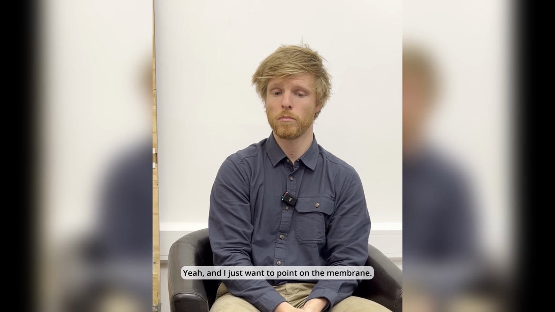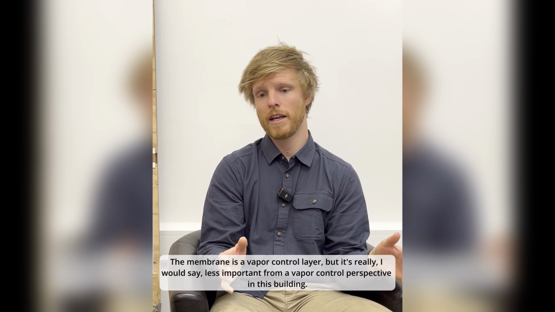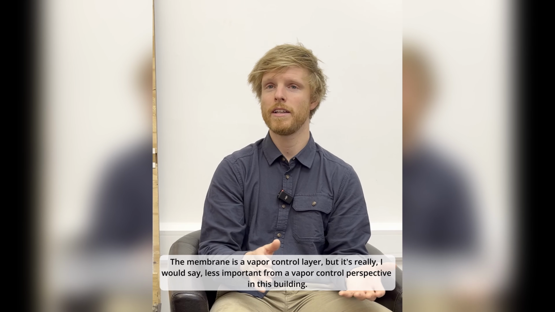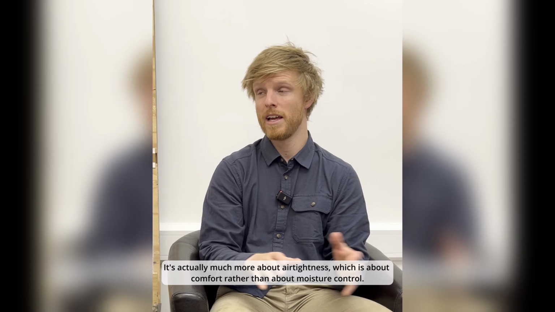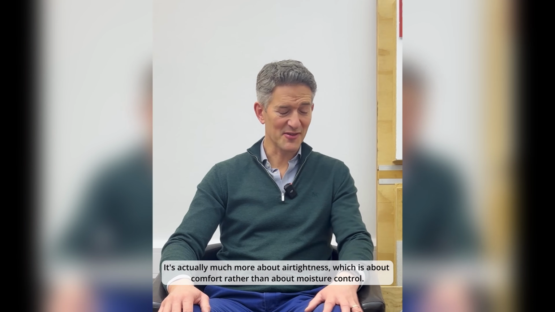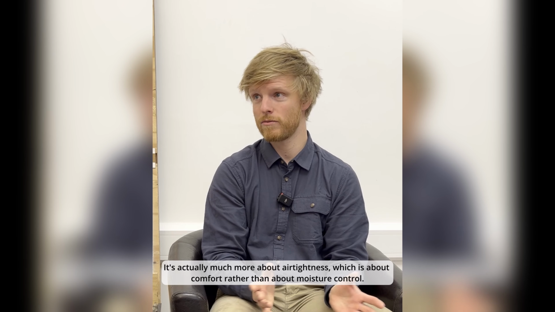Yeah, and just one point on the membrane. It is a vapor control layer, but I would say it's less important from a vapor control perspective in this build-up. It's actually much more about airtightness, which is about comfort rather than about moisture control. So exactly that.